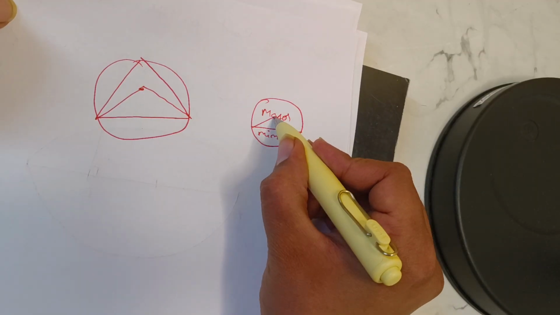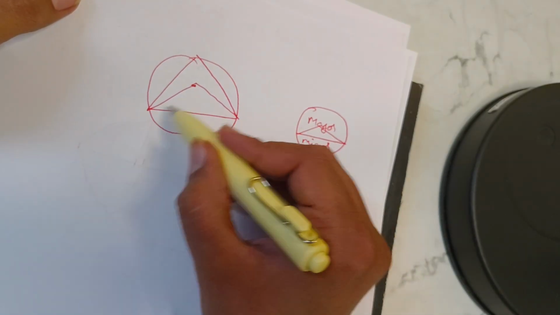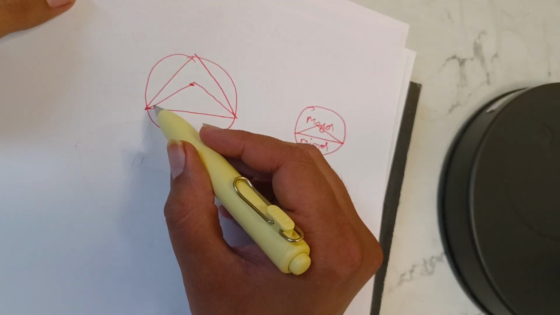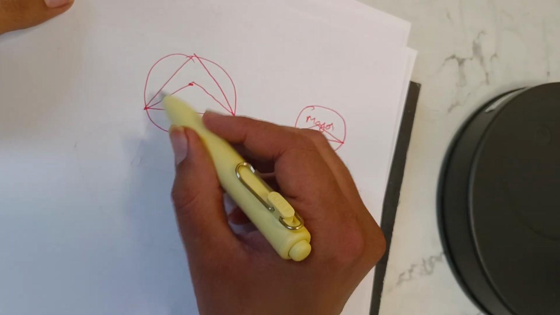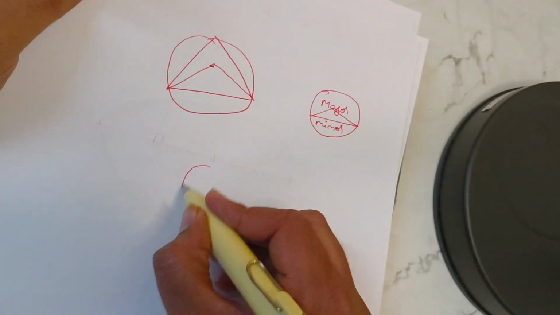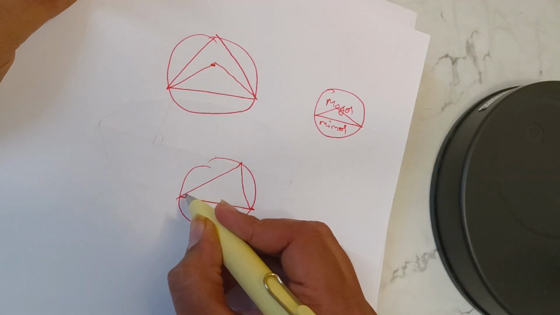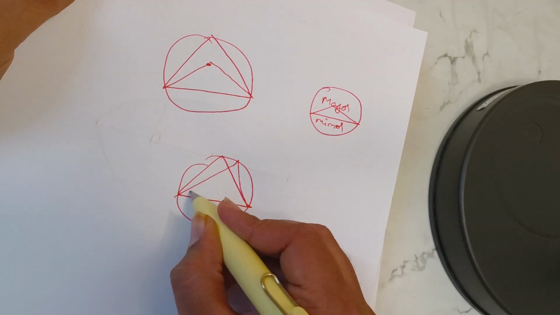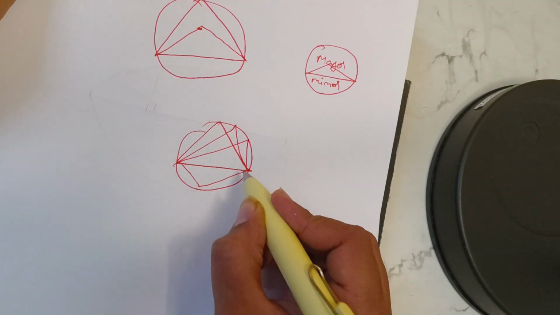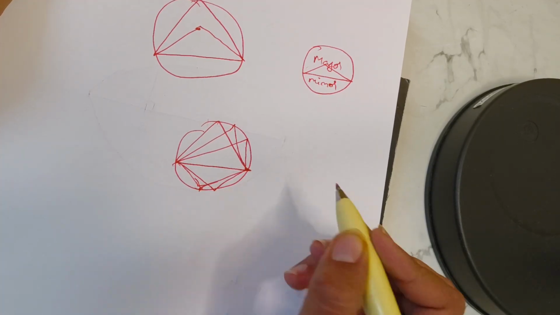So when we talk about the angles, all the angles in the major segment are equal, and all the angles in the minor segment are equal. We don't compare the smaller and larger segments. If this is the chord, these are all the angles that it is forming in the larger segment, and this below is the angle formed in the smaller segment.